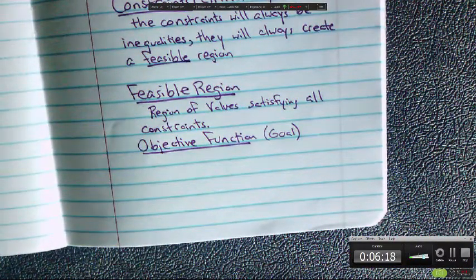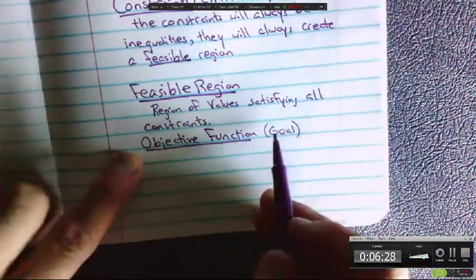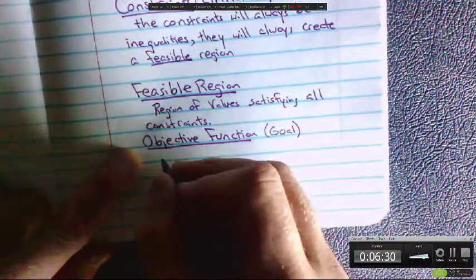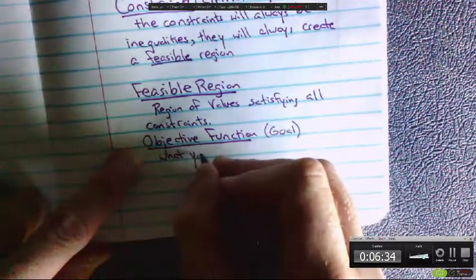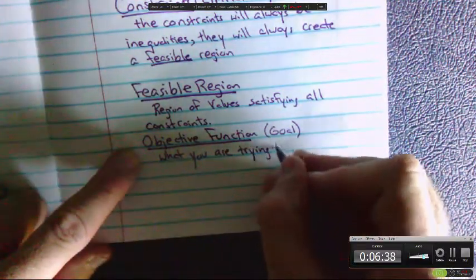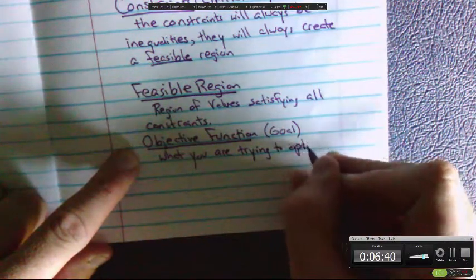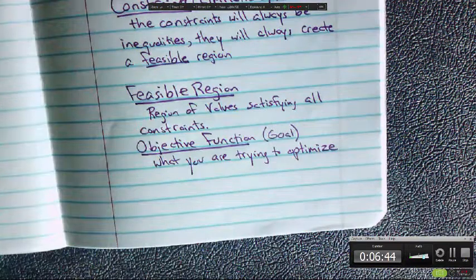If you're doing a linear programming problem, the process of finding an optimal quantity given a set of constraints, your objective or your goal is to optimize a given quantity. So the objective function is what you are trying to optimize.